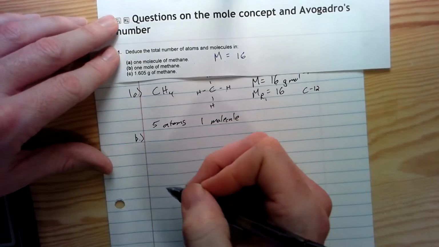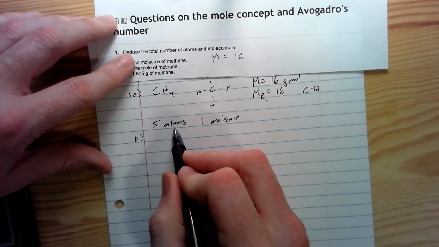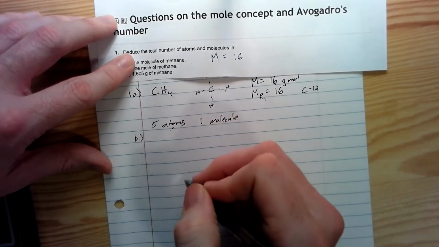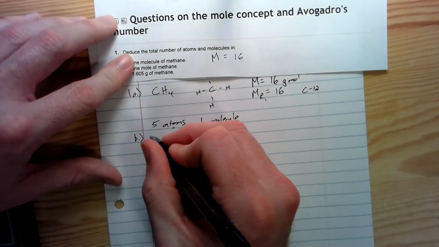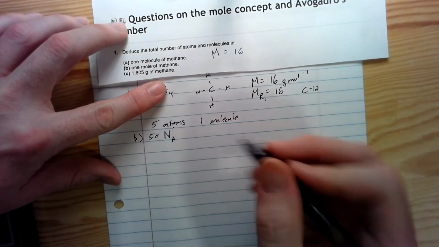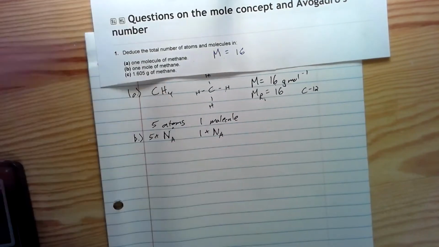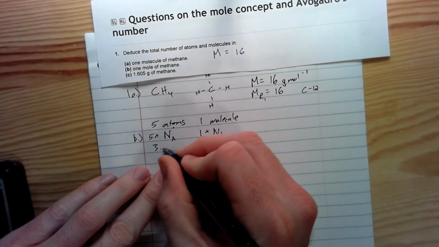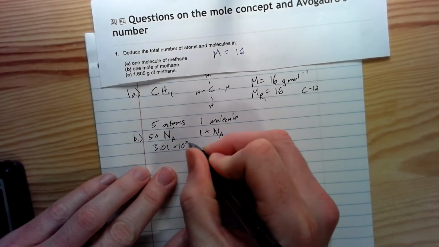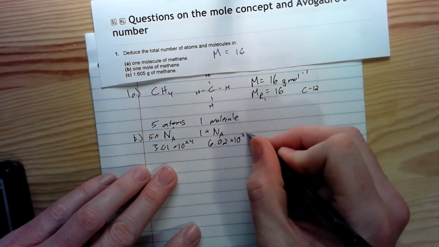Now, if it said 1 mole of methane, that means we're going to multiply all of these by 6.02 times 10 to the 23rd, by Avogadro's number. So that is going to be 5 times Avogadro's number in atoms, and then 1 times Avogadro's number in molecules. So 5 times Avogadro's number is going to be 3.01 times 10 to the 24. And then this one's going to be 6.02 times 10 to the 23rd.